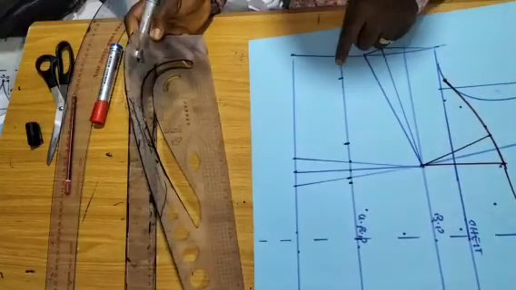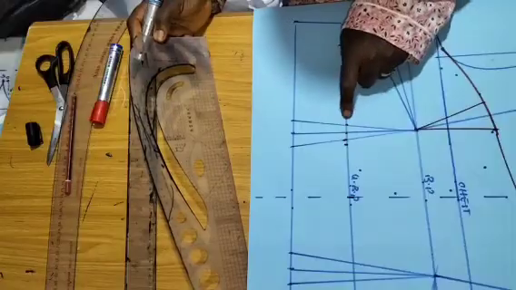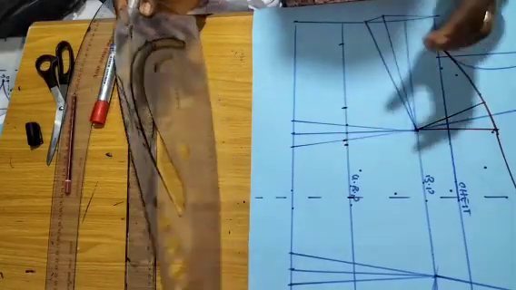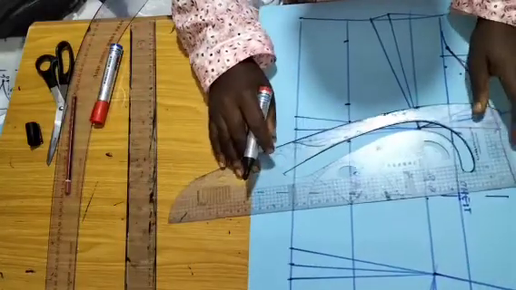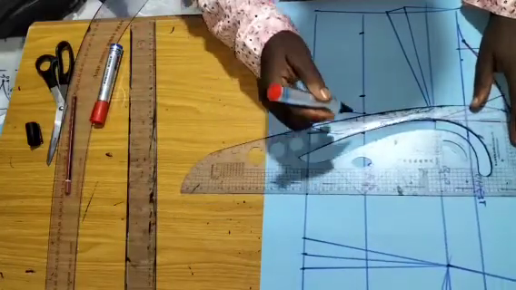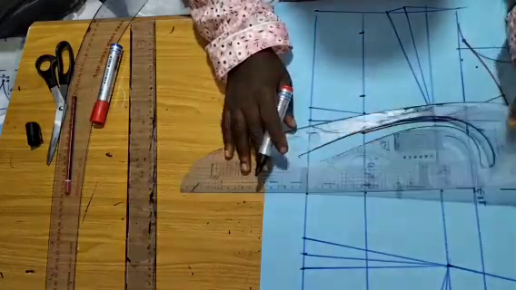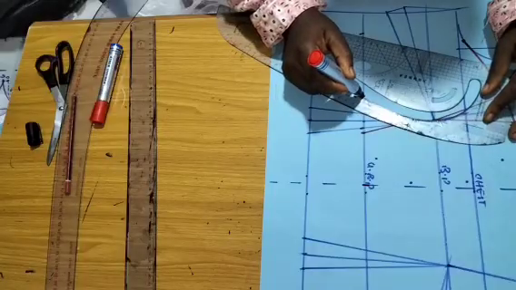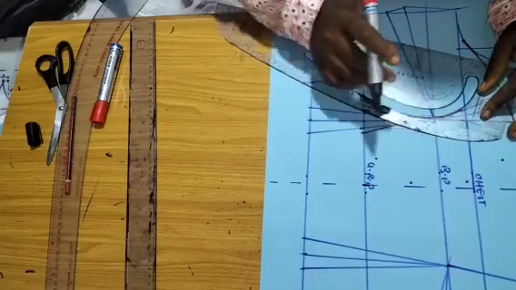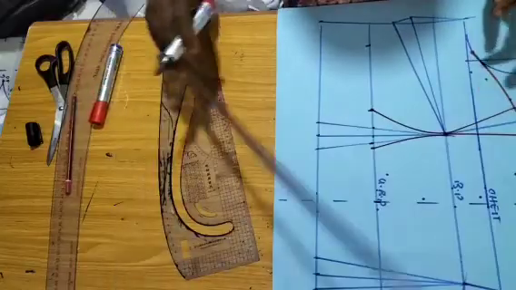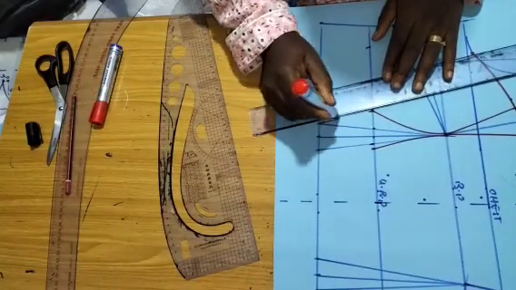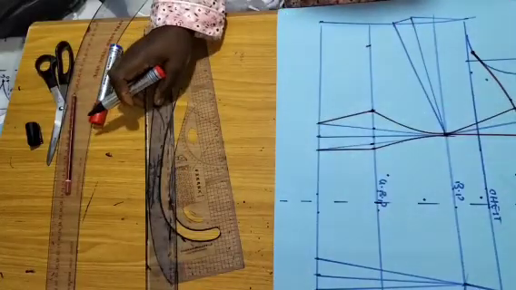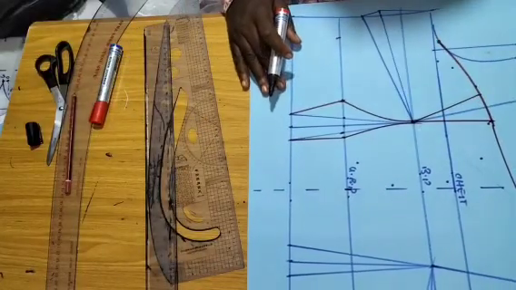If you have 1.5 here, still put a quarter and 1.25. If you have 2 inches, put a quarter and 1.75. That's how to contour your under bust perfectly. From here I go this way, and I flip my ruler this way as well. Once that is done, I'll just go ahead and do this and do that. So I'm done with this part right now.